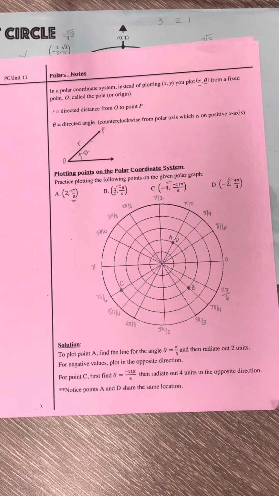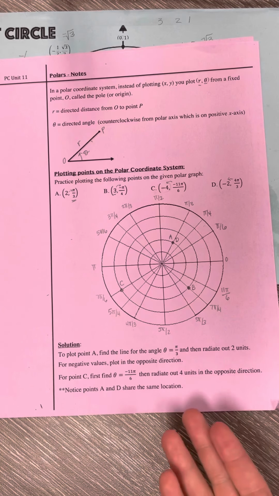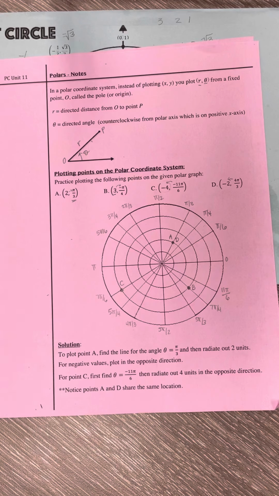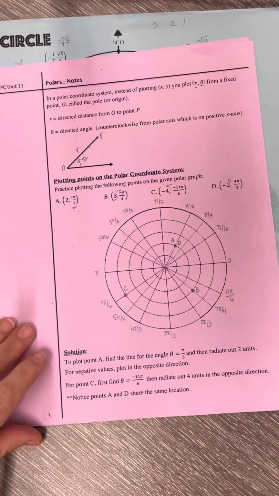All right, to plot point A, find the line for the angle and then radiate 2 units. For negative values, plot in the opposite direction, just as you've seen.